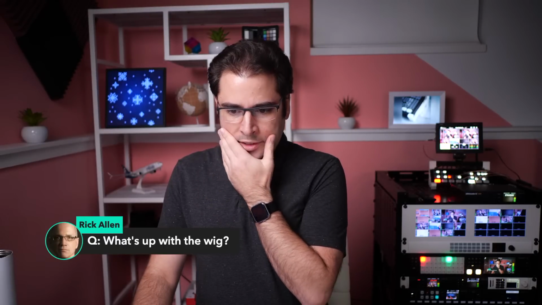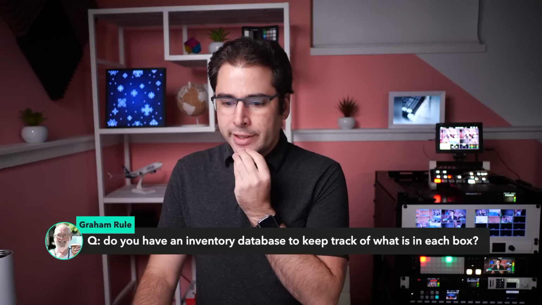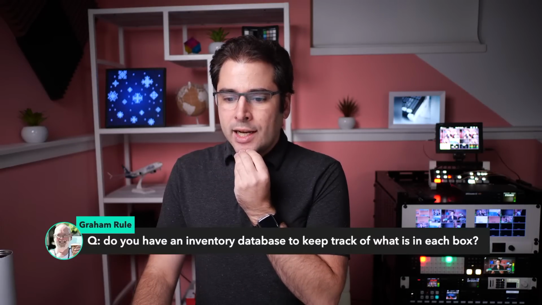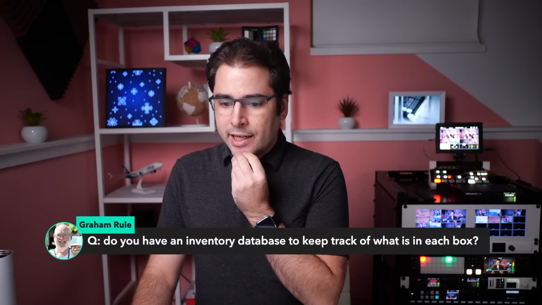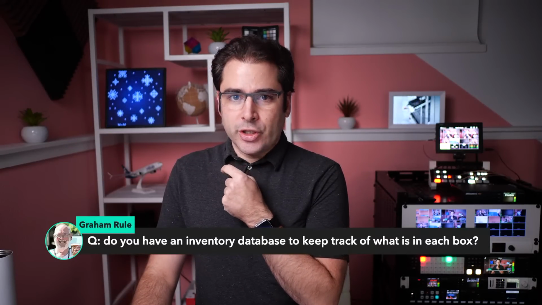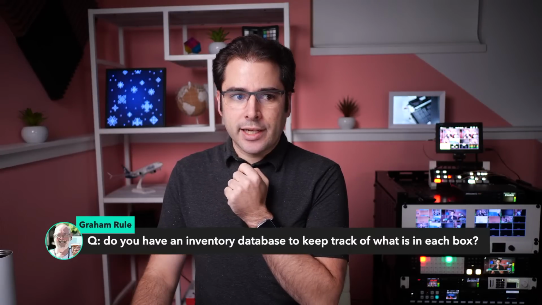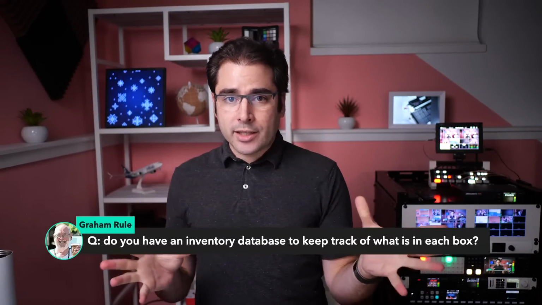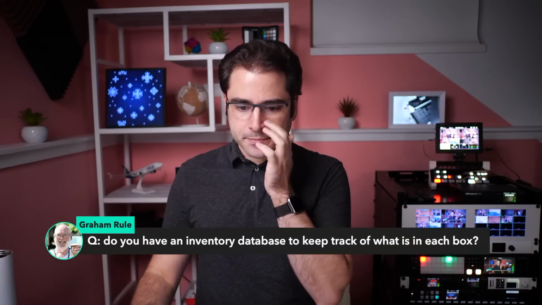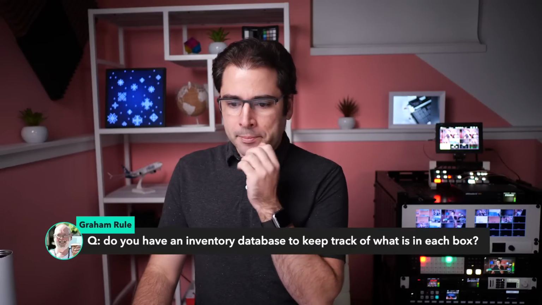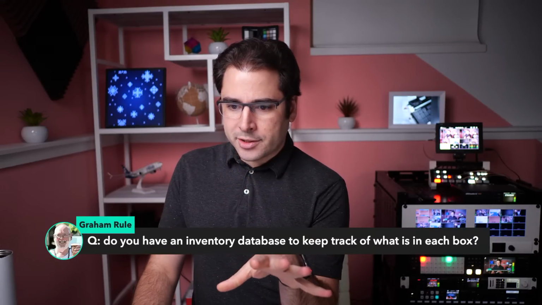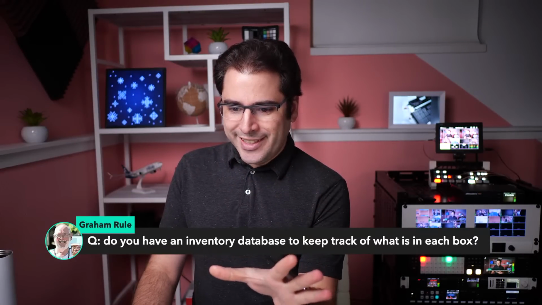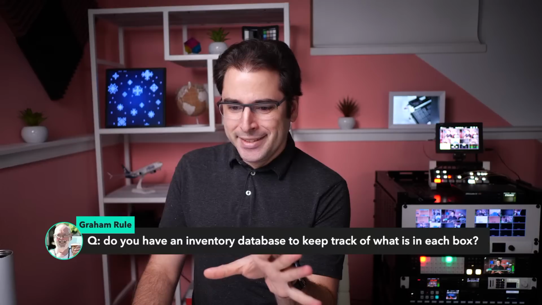Oh, all sorts of questions coming in. Graham says, do you have an inventory database to keep track of what is in each box? I don't yet. I probably should, because right now my method is I write something on the outside of the box that marks it, but all the pretty boxes don't have labels yet, so we'll see. Okay, let me see if there's any other questions about storage, and then we're going to move on.